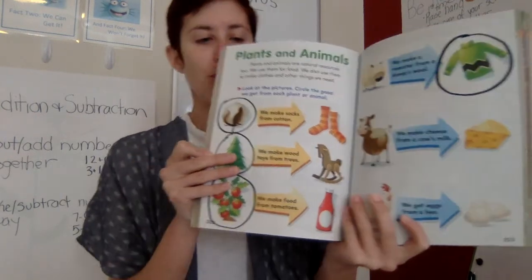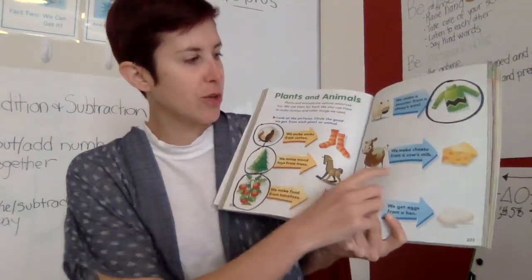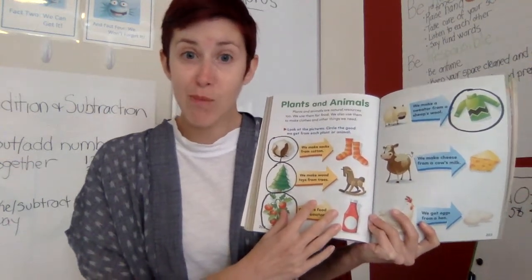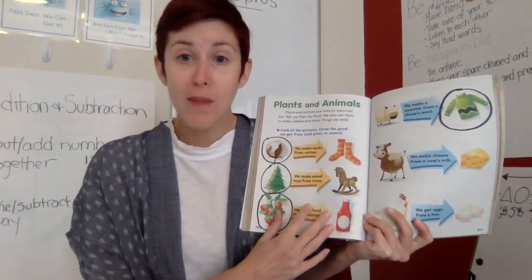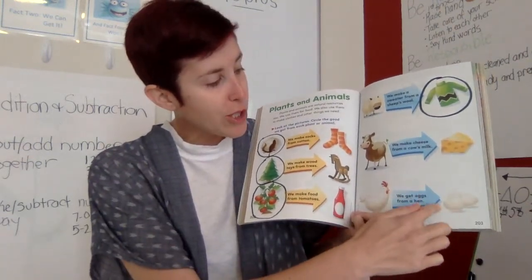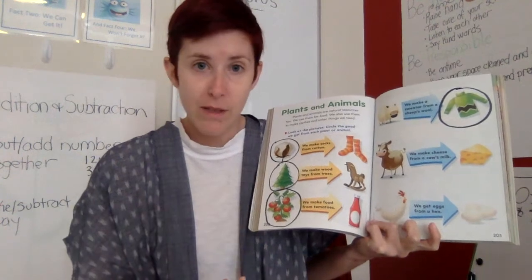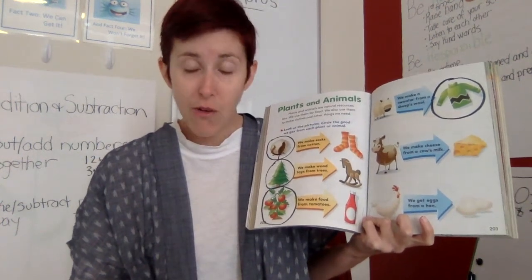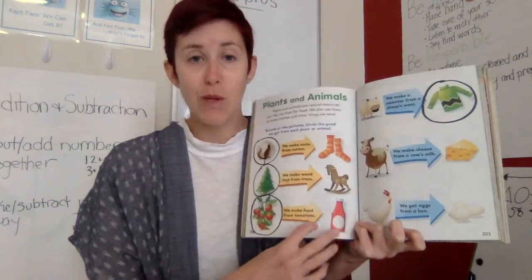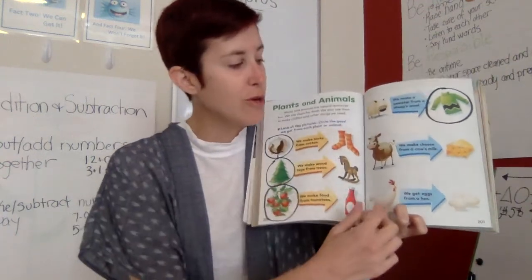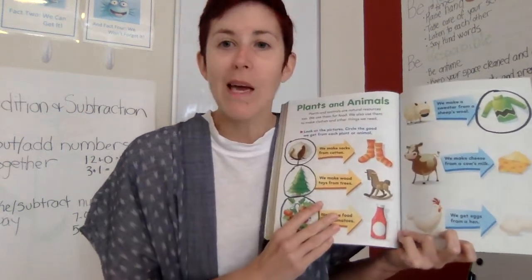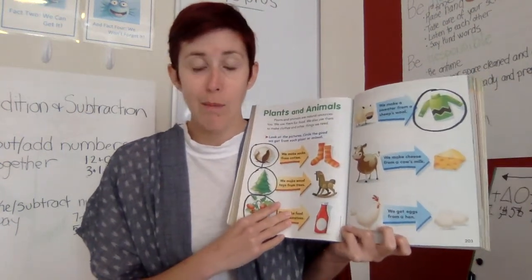And then you on your own are going to do this one: we make cheese from a cow's milk. You're going to circle the thing that is man-made that we make from the cow. And down here, what are we going to circle? The thing that we use from the hen. So man-made means we use this to make other things.